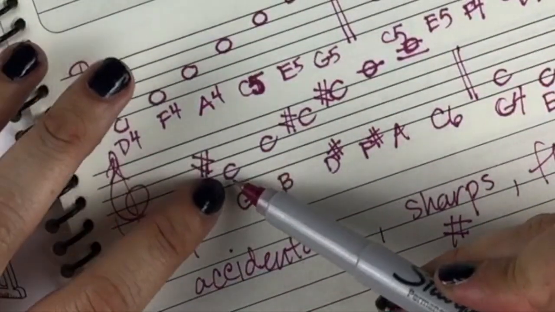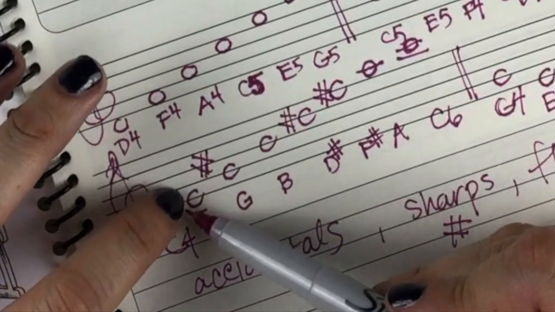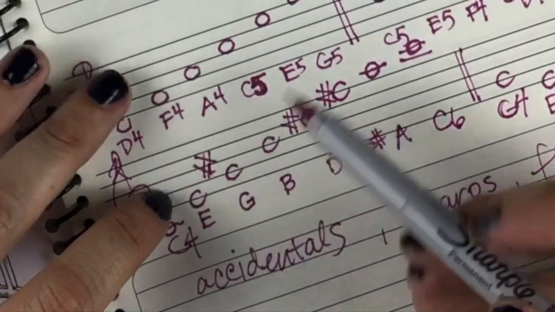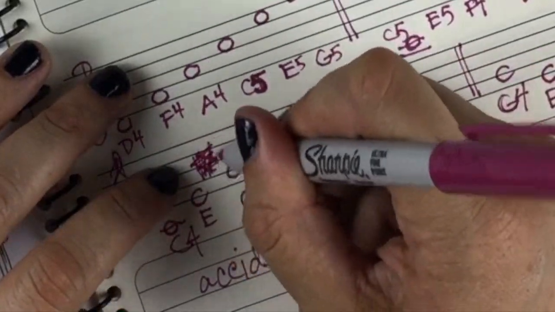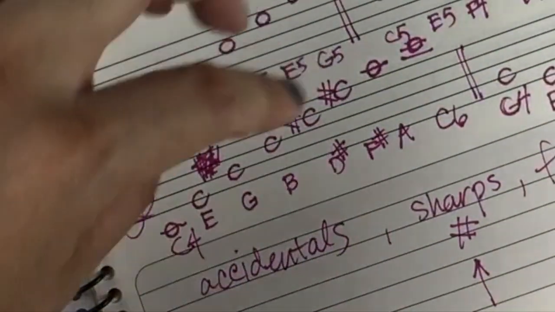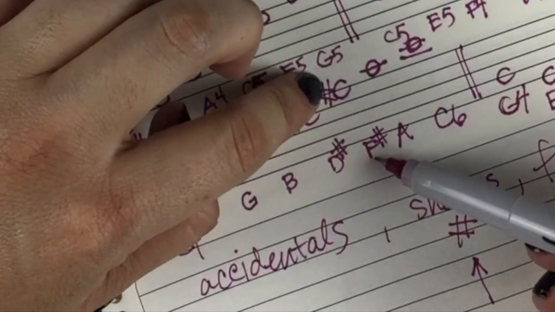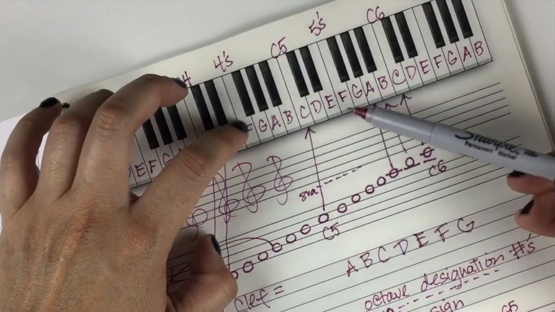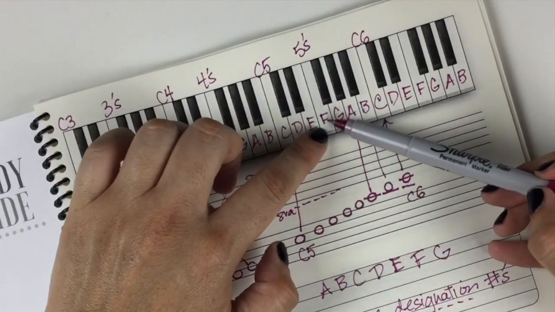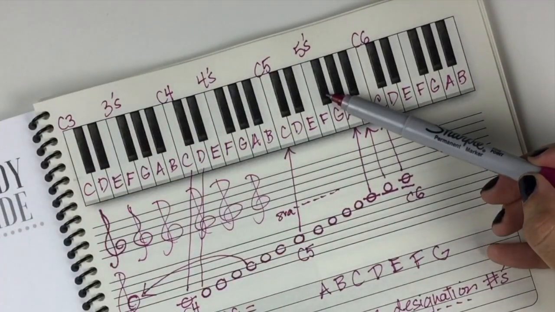It needs to be connected to the G, or it needs to be connected to the left side of the E, but this is floating in no man's land. Okay, so getting back to this F sharp, this is now F sharp 5. Here's F4, so go to F5, and F sharp is here.